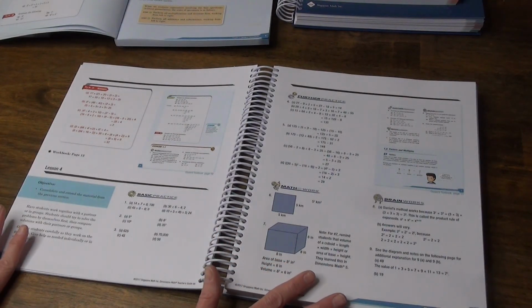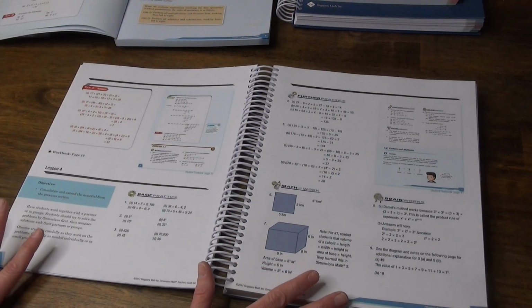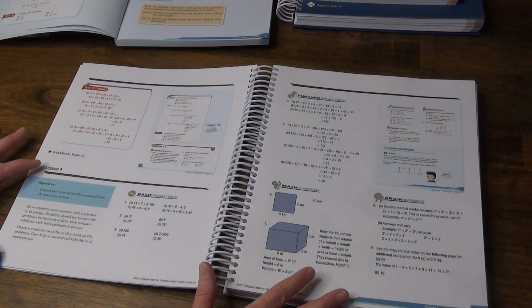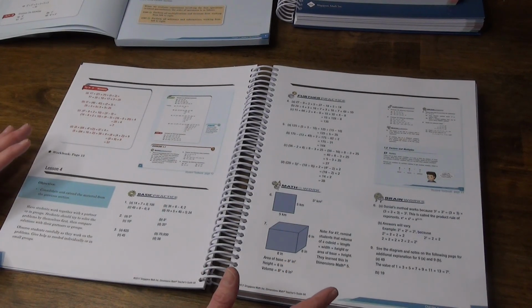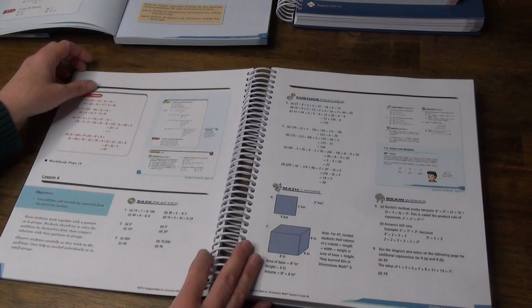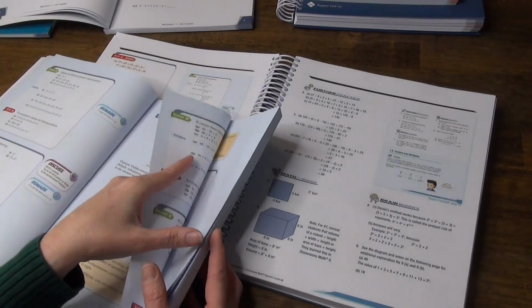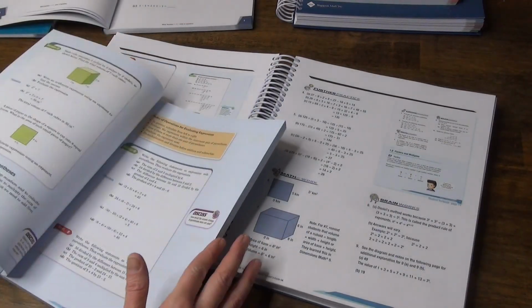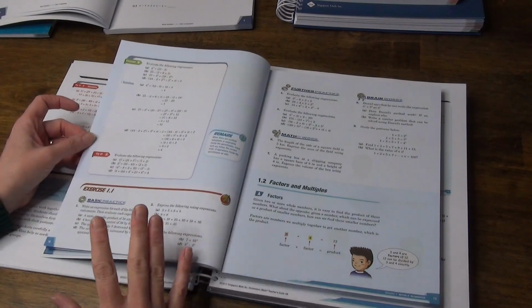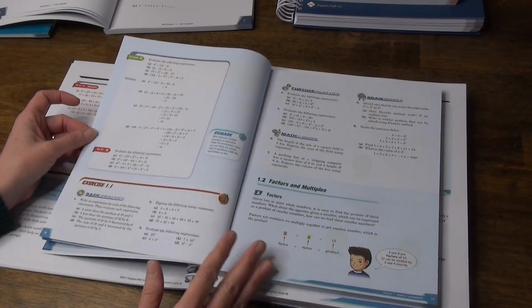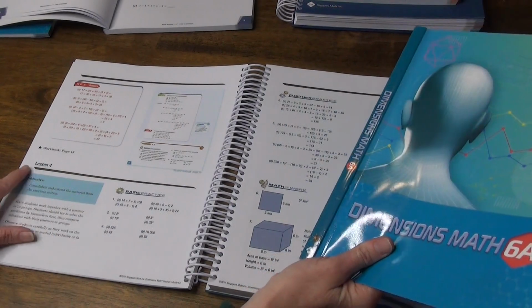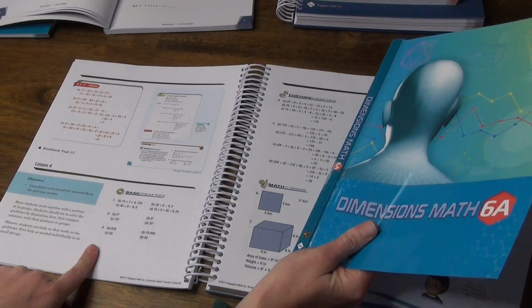Now, let's look at lesson 4 really quick, because this is a little bit different too, in that this would be like your practice page for the chapter. So let's go ahead and jump over to lesson 4 in our textbook. Now, there is not a workbook page to go along with this practice. So we're looking at practice lesson 4, our basic practice here.